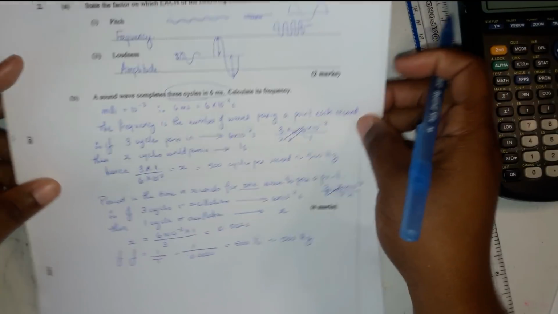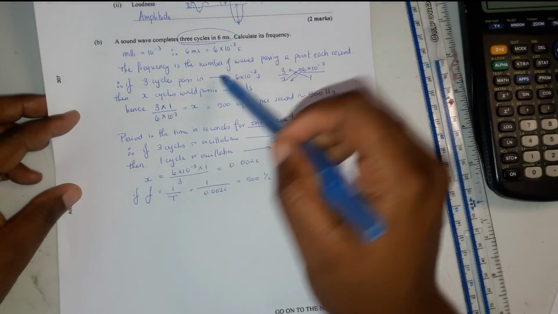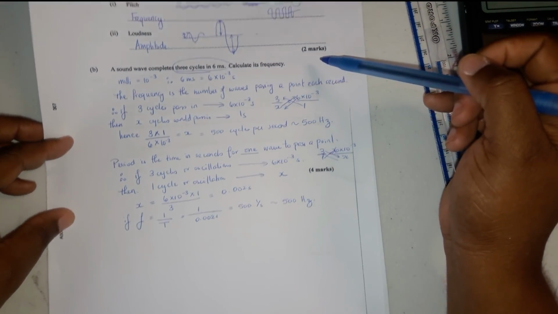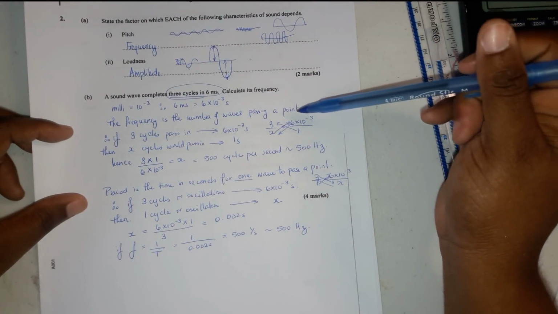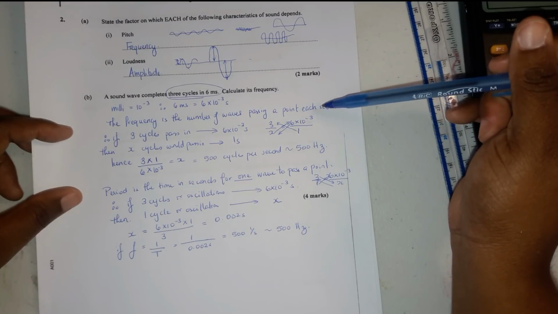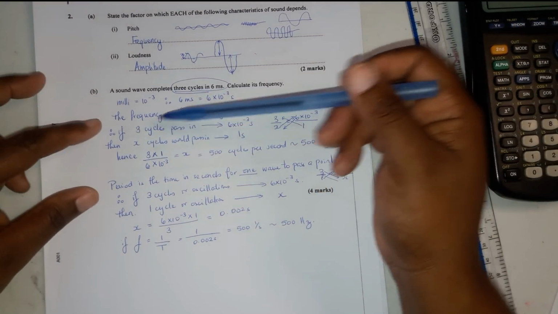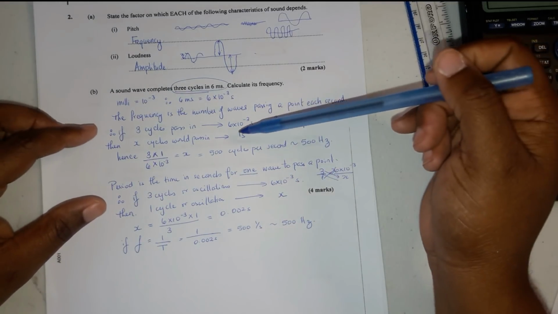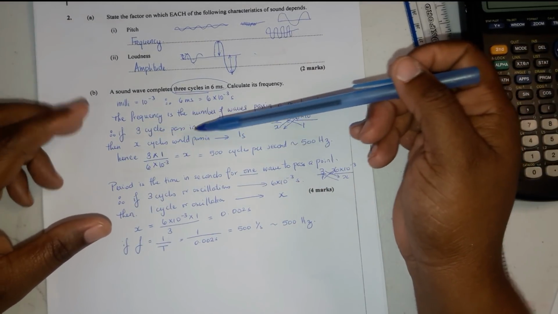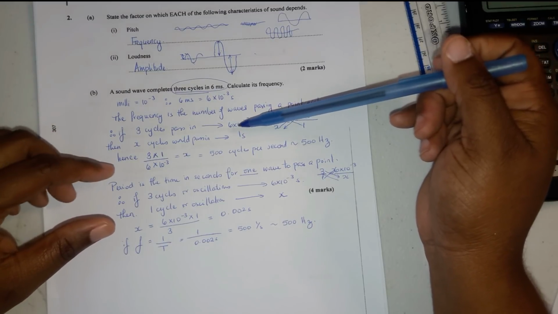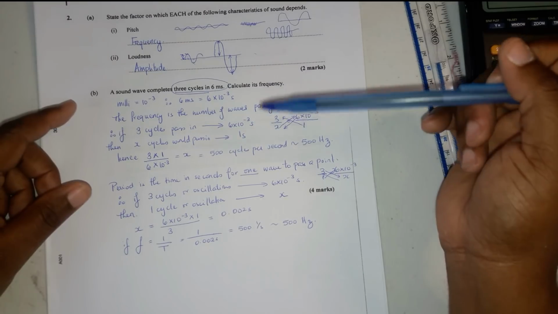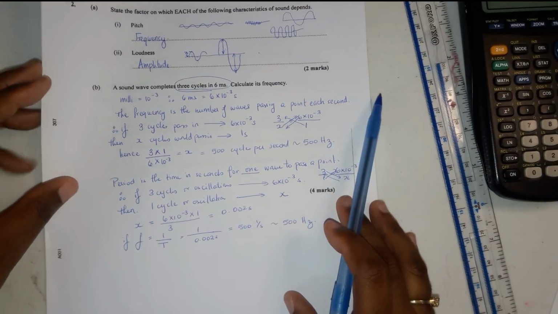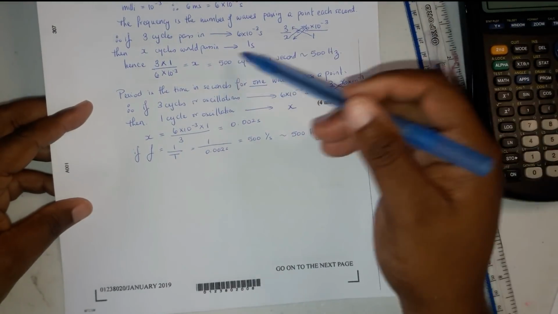Okay, so I hope that helped. And again, the frequency is the number of waves passing a point each second. So I just use the definition to work this out. If you have 3 cycles passing in 16 centi-seconds, then X cycles will pass in 1 second. And we just relate it like that. And we got the answer twice both ways.